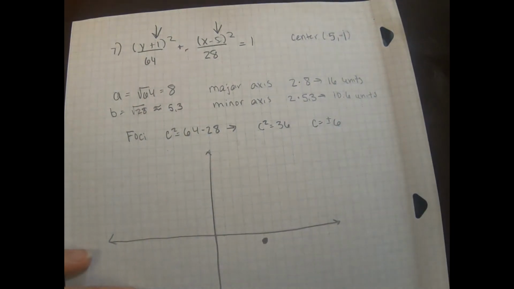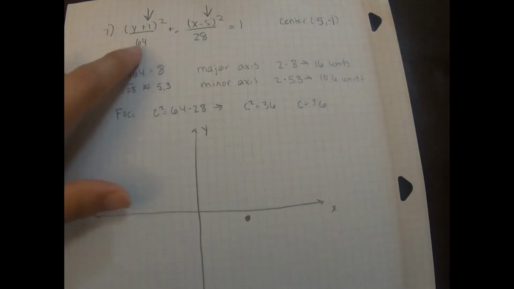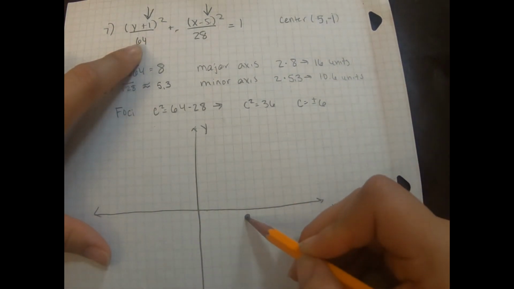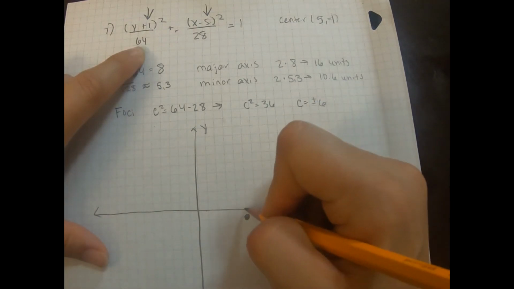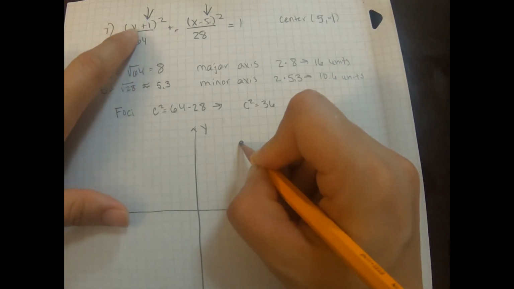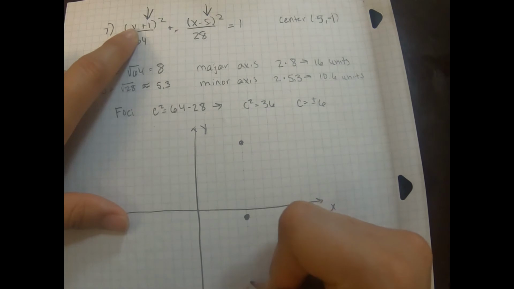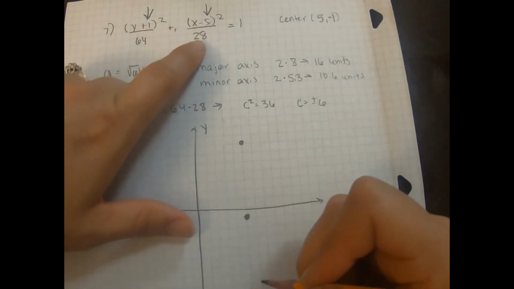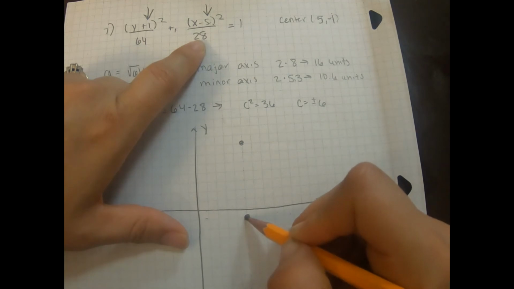So there's my center. Now I'm going to move 8 away in the up and down direction from here. So I'm going to go 8 up. And the reason it's up and down is because it's underneath the y variable. Now I'm going to move the square root of 28 away from this x value of 5.